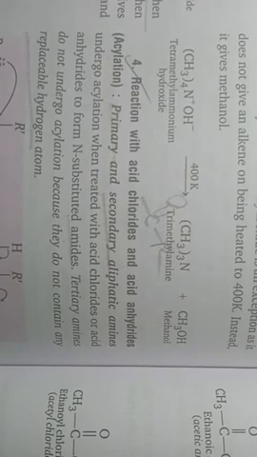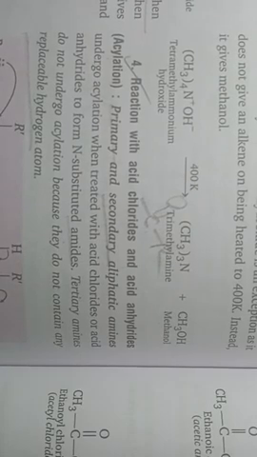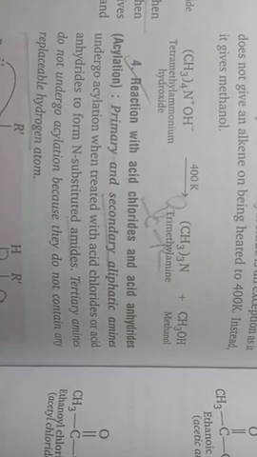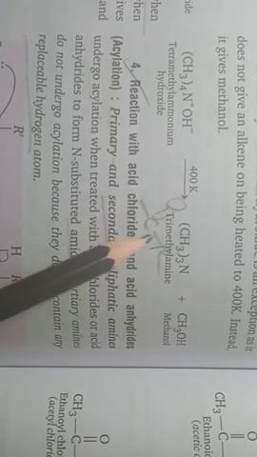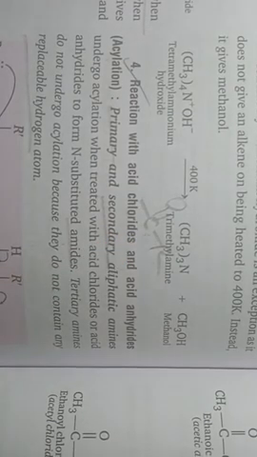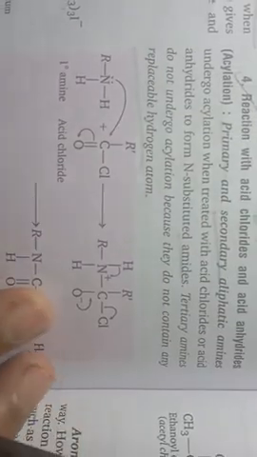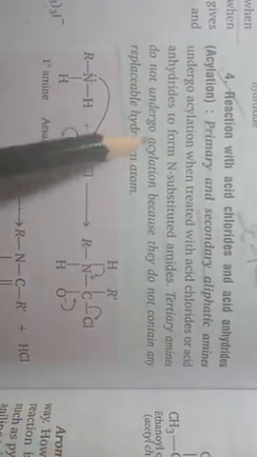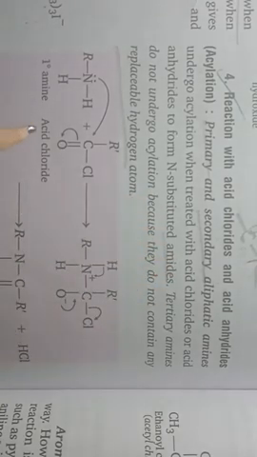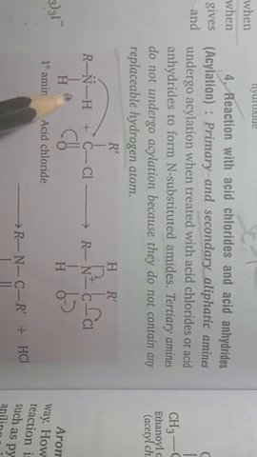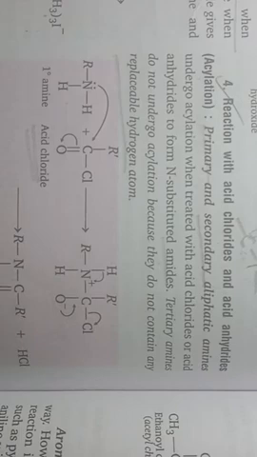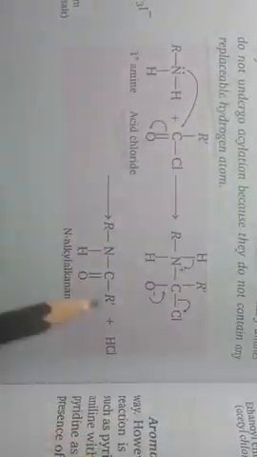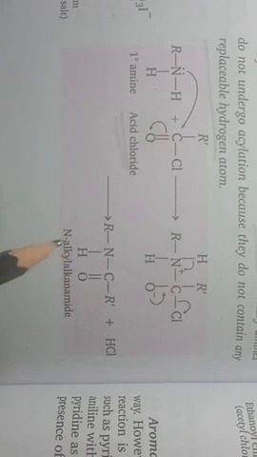So in acylation reaction of amines, amines are reacted with acid chlorides or acid anhydrides, and we obtain acyl substituted amines. For example, when amine is reacted with acid chloride, in the final state an N-alkyl alkanamide is obtained.